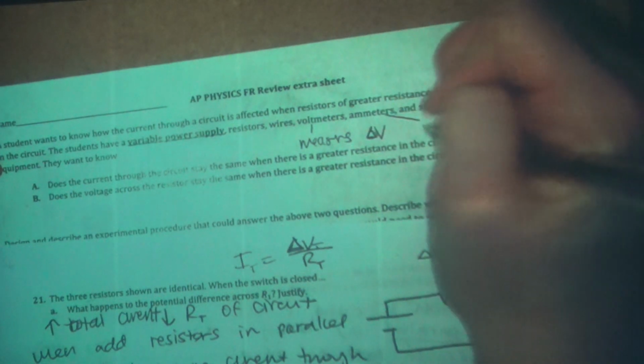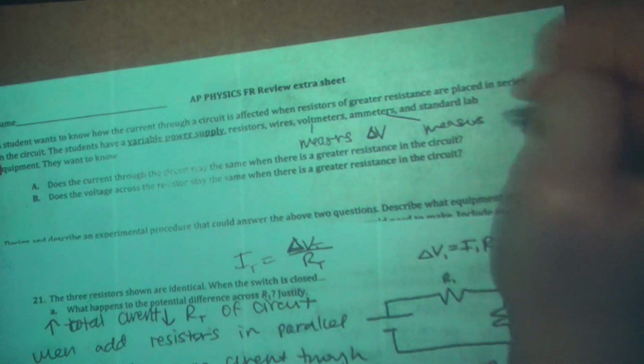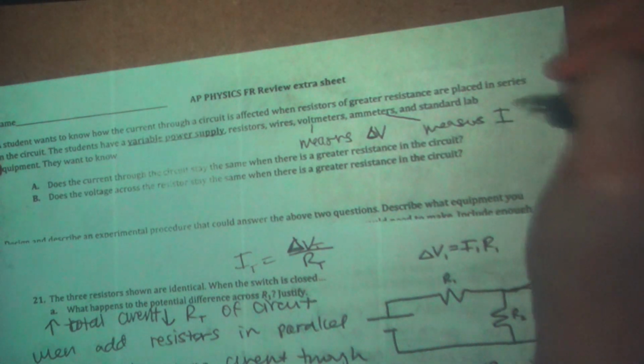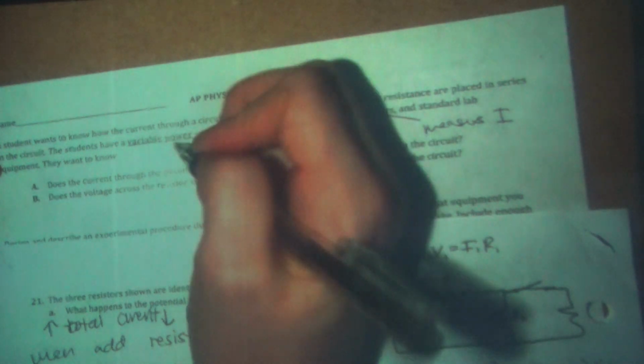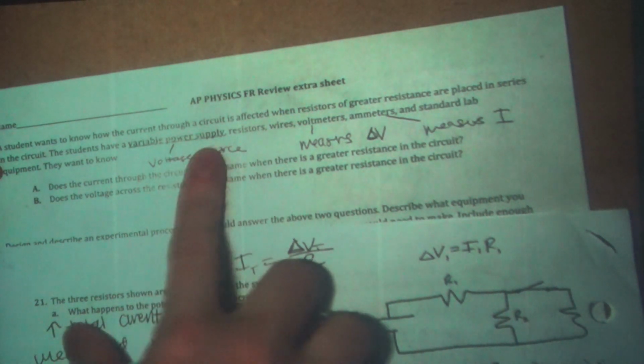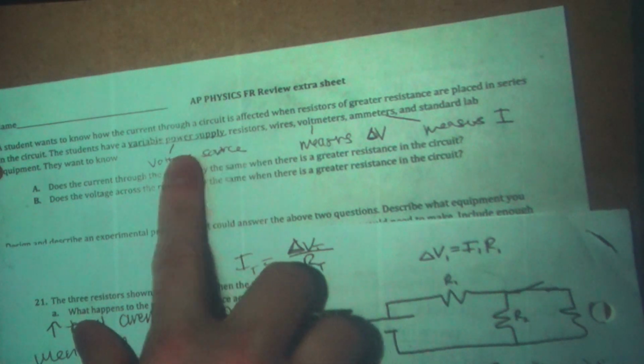An ammeter, hopefully you can figure this out, measures amps or current, because current is measured in amps. And then variable power supply is basically your voltage source. It's just that it can change. A battery has 1.5 volts. It's always going to have 1.5 volts until it dies. This one I can do a bunch of different voltages.